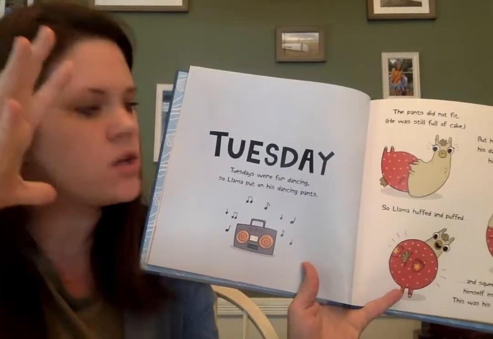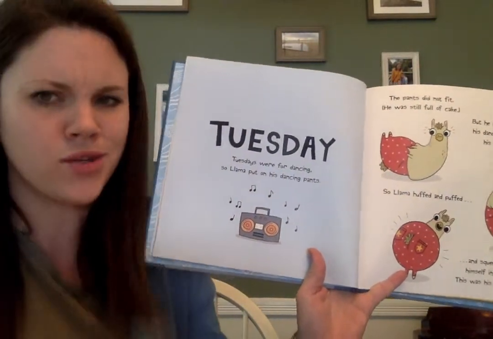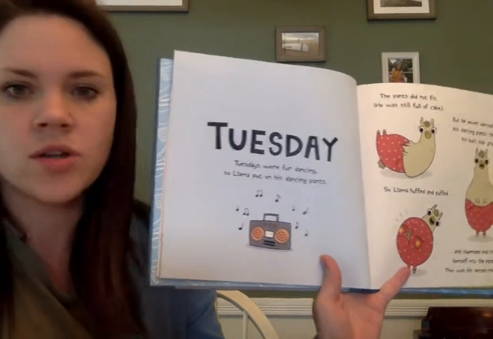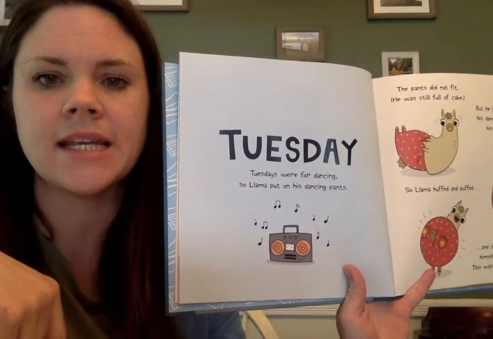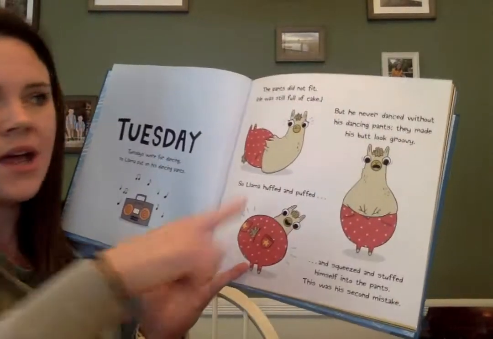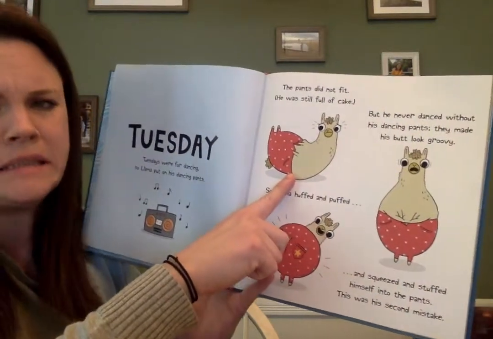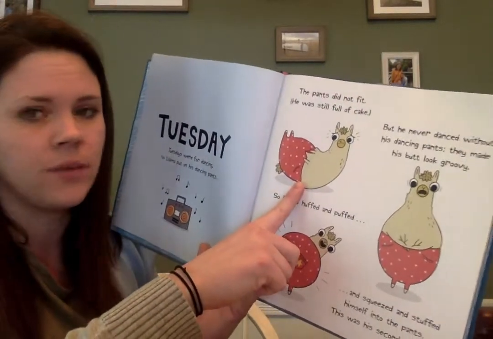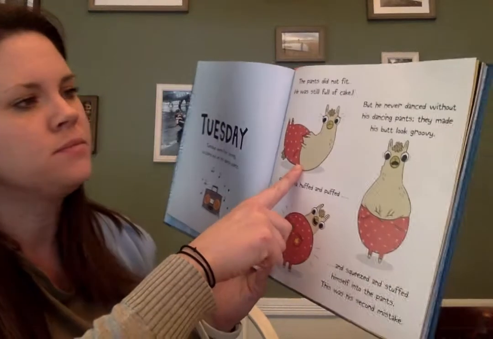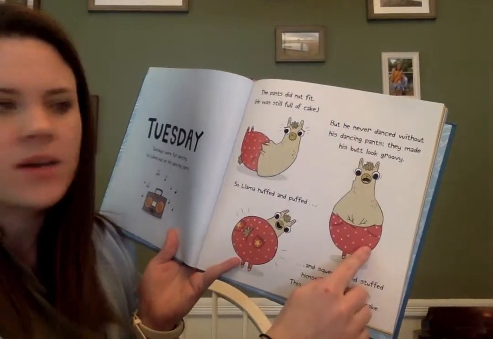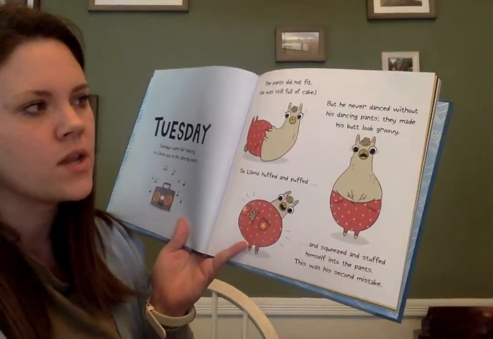Tuesday. Tuesdays were for dancing, so Llama put on his dancing pants. The pants did not fit. He was still full of cake. Miss Egan feels like that sometimes too. But he never danced without his dancing pants.